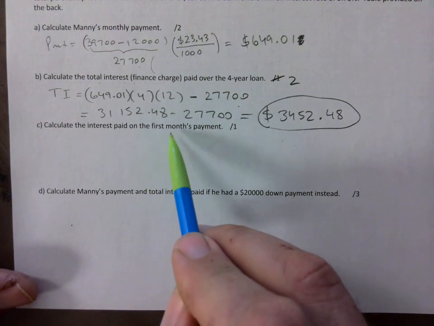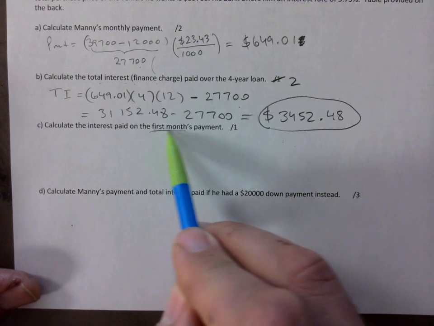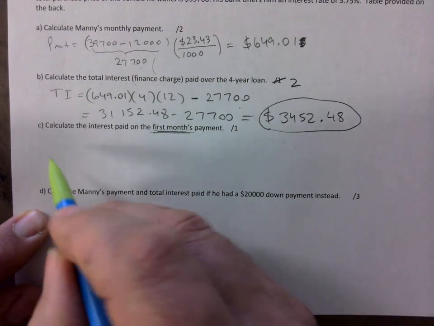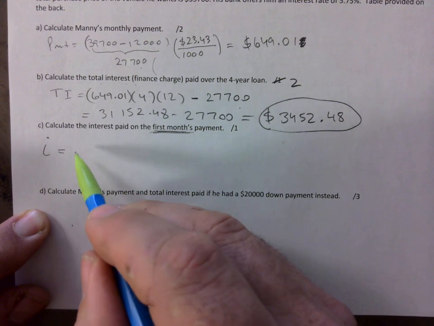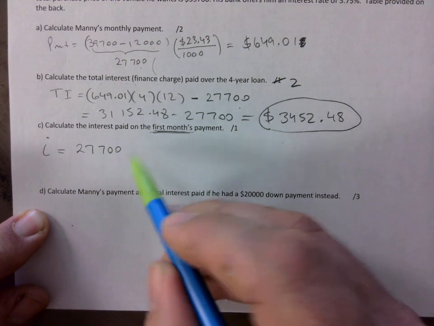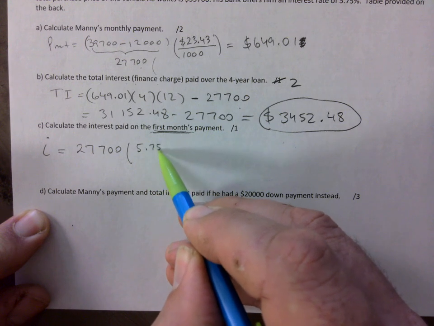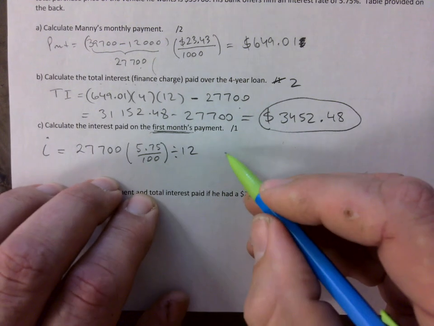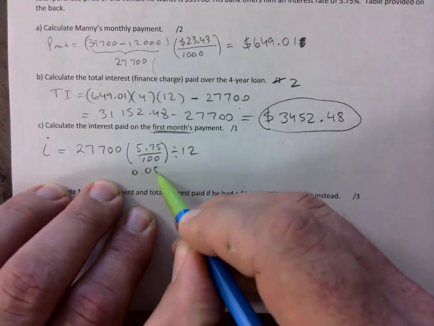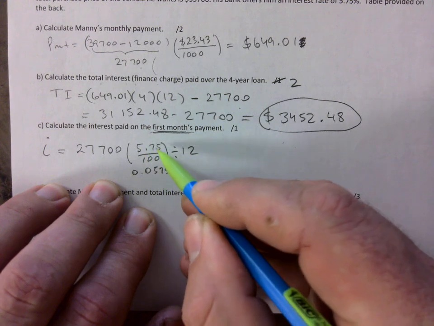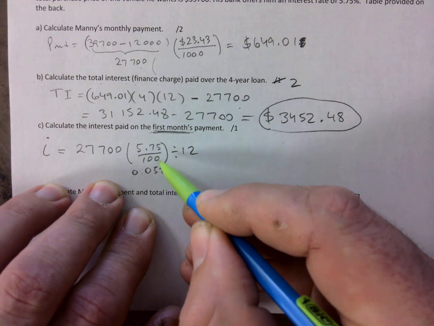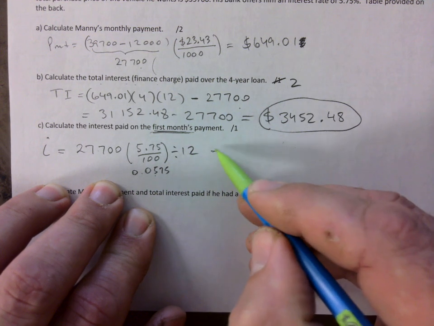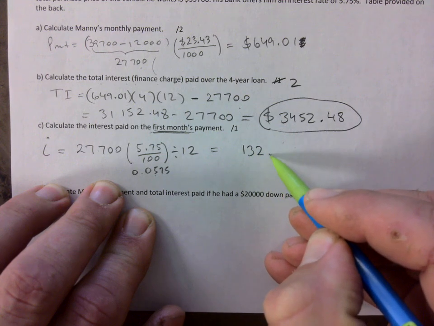Calculate the interest paid on the first month's payment. This should be a key word that should ring a bell in your brain. First month, okay. That's going to be lowercase i. It calls for the loan times the interest rate divided by 100 divided by 12. That's what it calls for. So this gives me 0.0575, correct? If I divide this, don't fall asleep on me here. Okay, I get that. So it's 27,700 times this divided by 12, and that gives you 132.73.